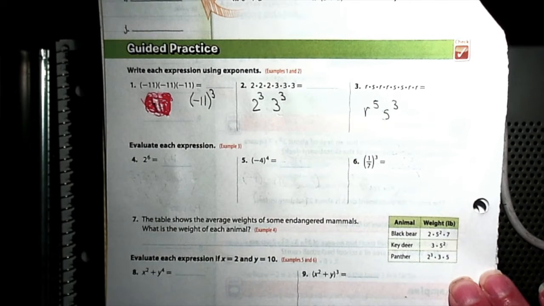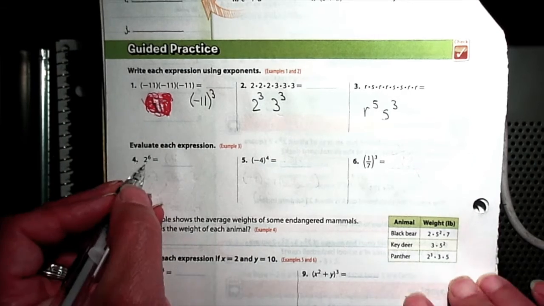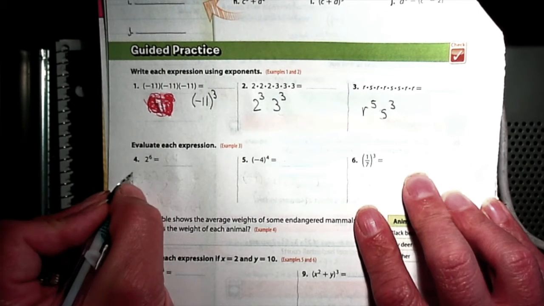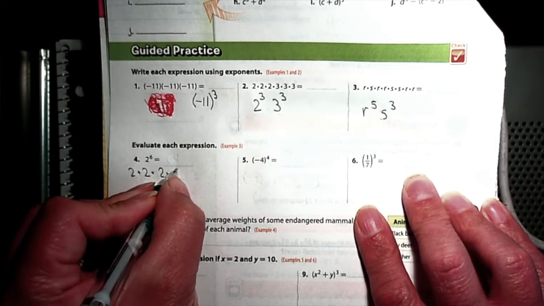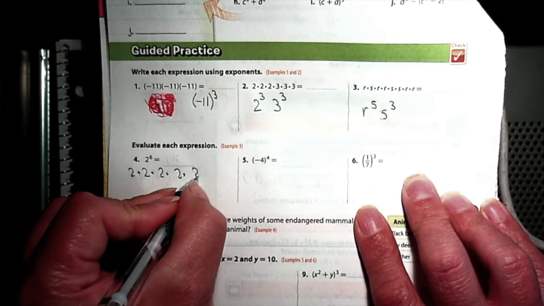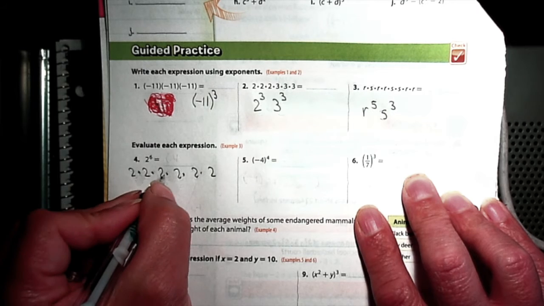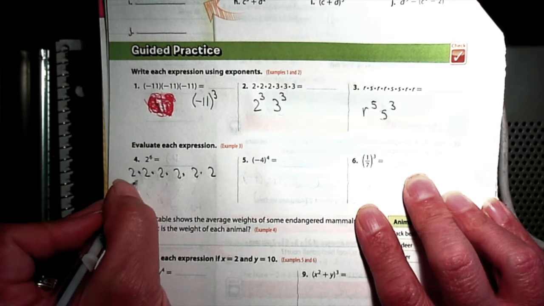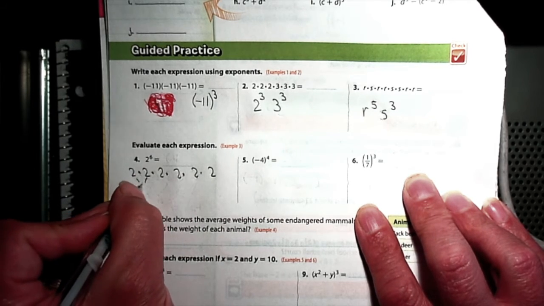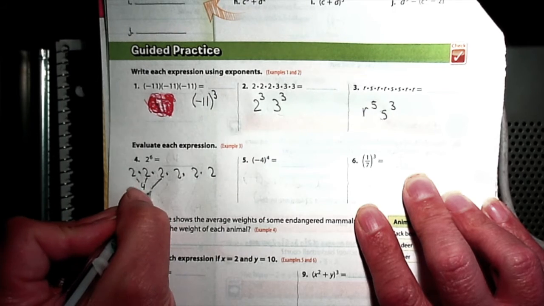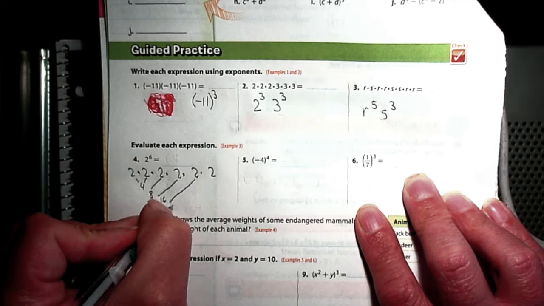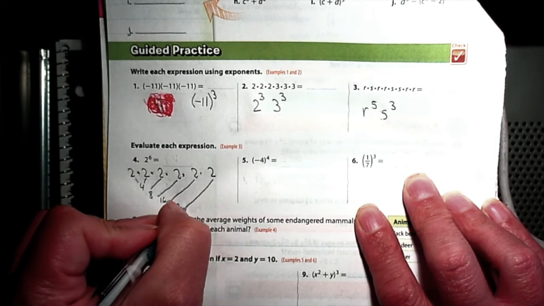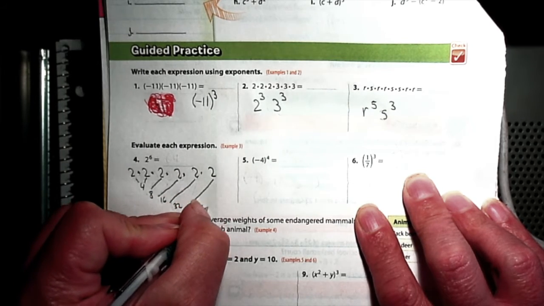Now I come to number 4 here. It says I have 2 to the sixth. So I have 2 times 2 times 2 times 2 times 2 times 2. So I have 1, 2, 3, 4, 5, 6 2s. I can take them 2 at a time. So 2 times 2 is 4, times that 2 is 8, times that 2 is 16, times that 2 is 32, times that one then becomes 64 by just multiplying.